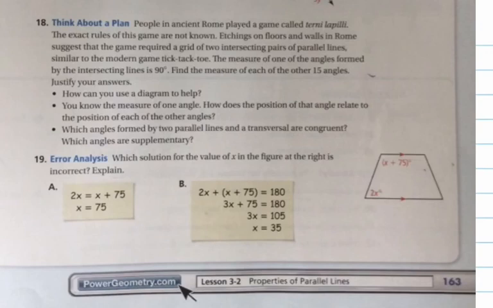Okay, number 18. People in ancient Rome played a game called Tourney Lapilli. The exact rules of this game are not known. Etching on the floors and walls in Rome suggests the game required a grid of two intersecting pairs of parallel lines, similar to the modern game tic-tac-toe.